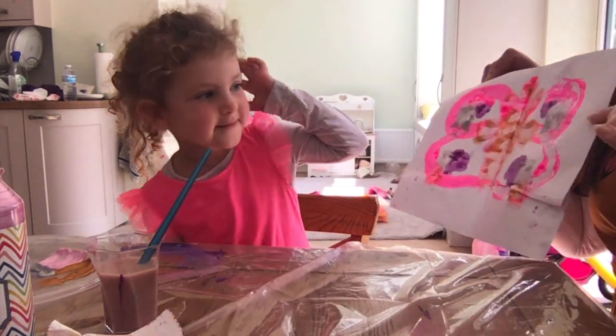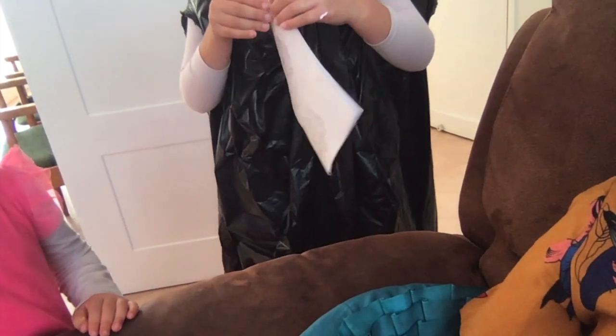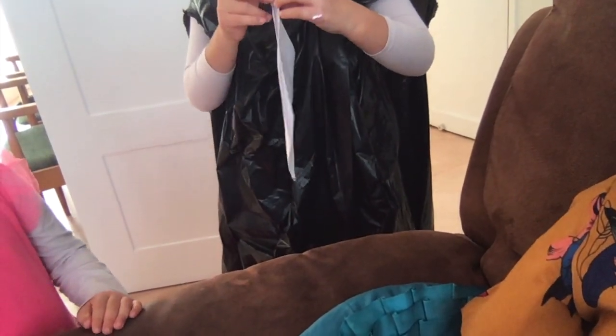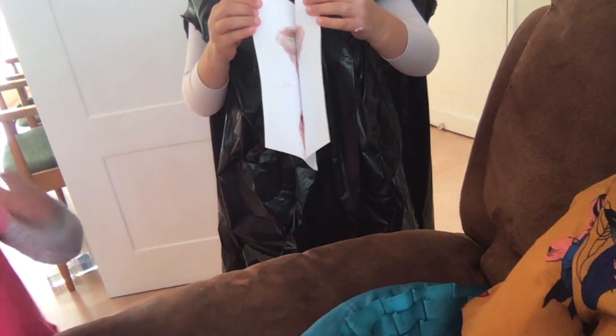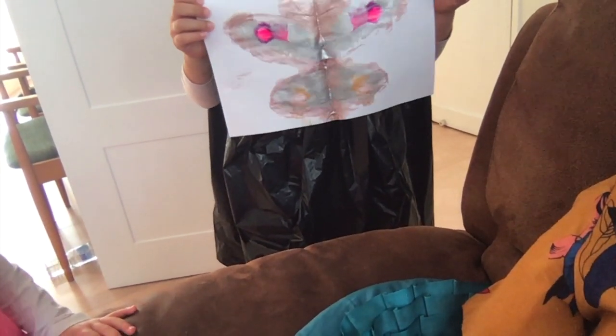It is like there is a mirror and one side is the same as the other. Shifra, are you pleased with your butterfly? It's amazing. And we're going to leave it here. And we're going to open up another one. Let's see if it's worked. Oh, wow. It is a beautiful butterfly.